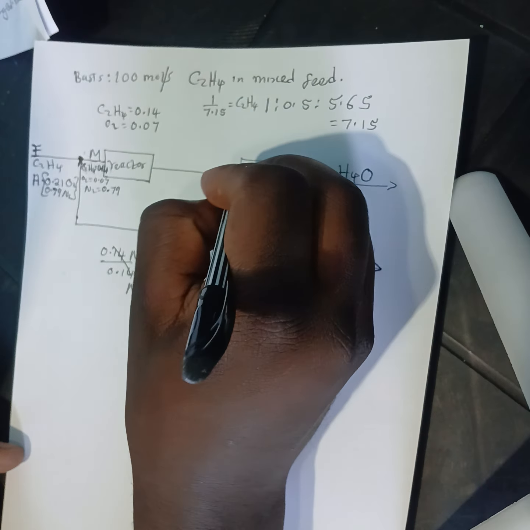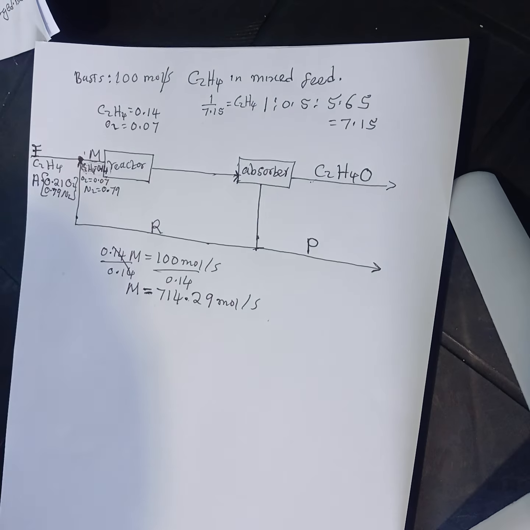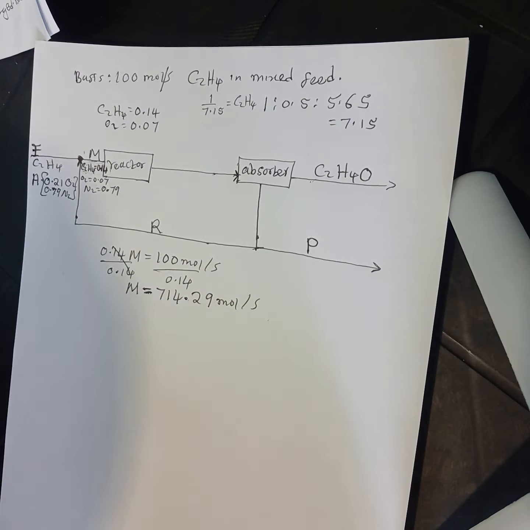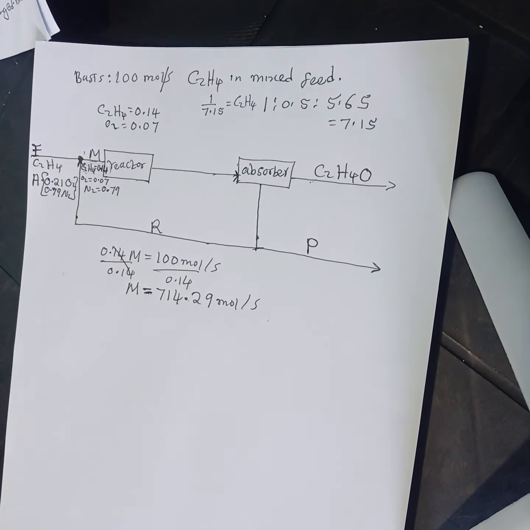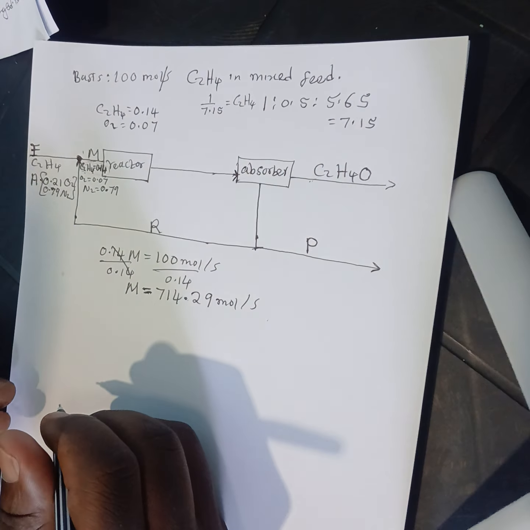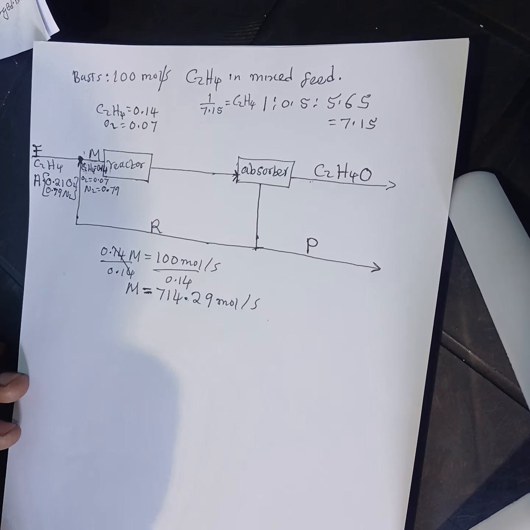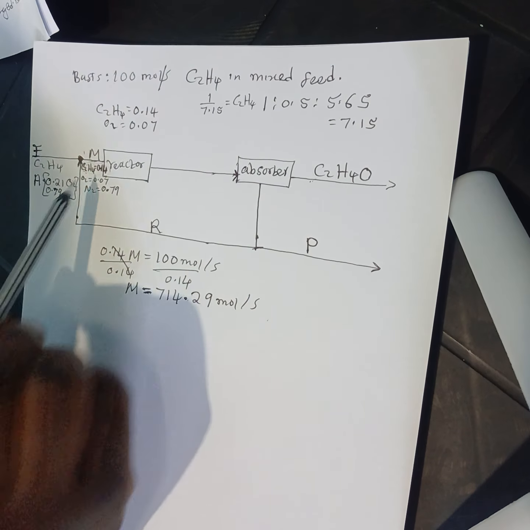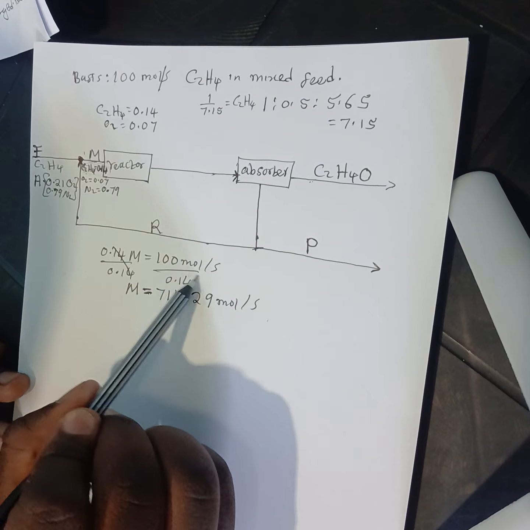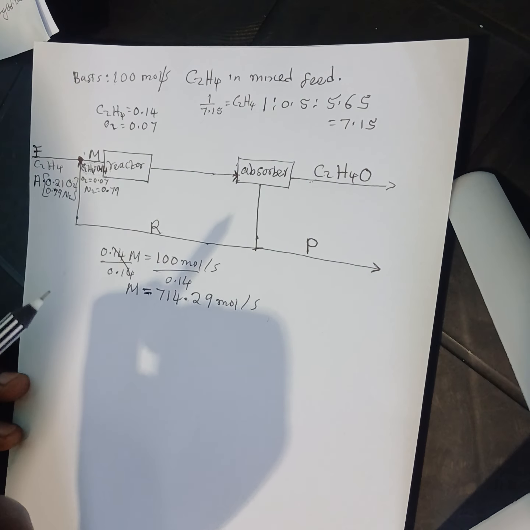Now, we've been told that it is 50% pass conversion. When you look at the stoichiometric ratios of this balanced equation, it is 1 to 0.5. We have 100 moles of ethylene going into the reactor.